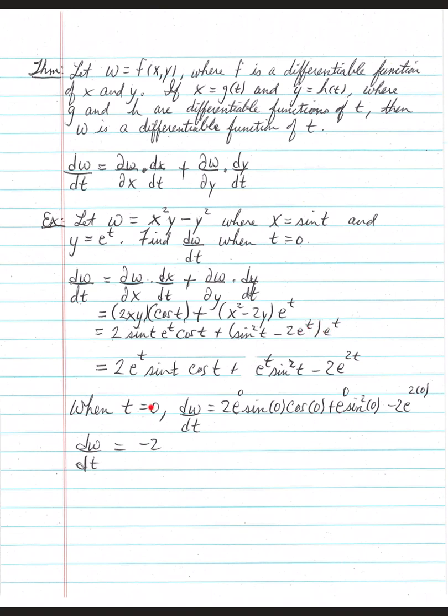Now when you sub in a 0, sine 0 is 0, so that eliminates that first group. Sine squared 0 is 0, that eliminates the second group. It's this last bunch. 2 times 0 is 0, e to the 0 is 1, times negative 2 is negative 2.